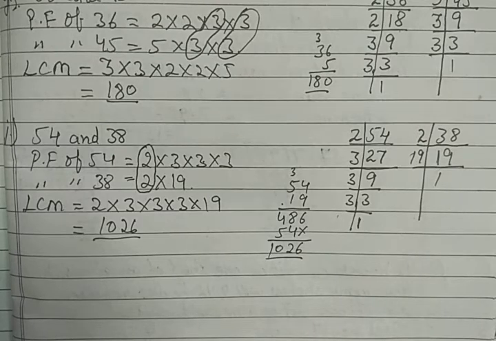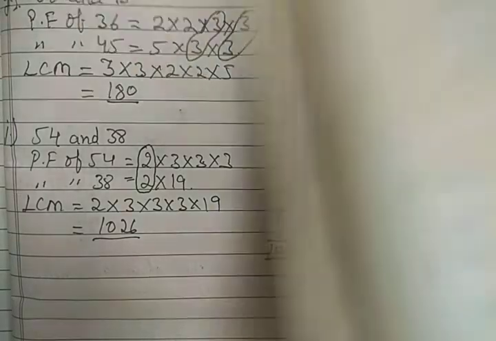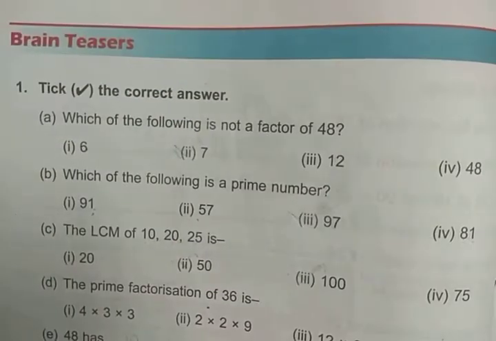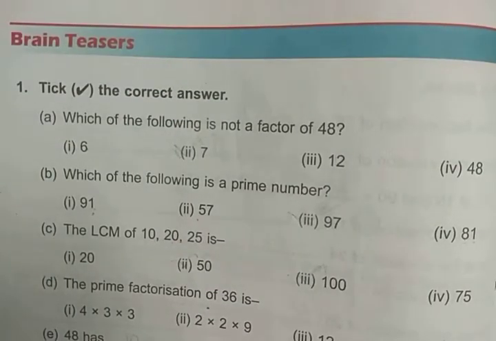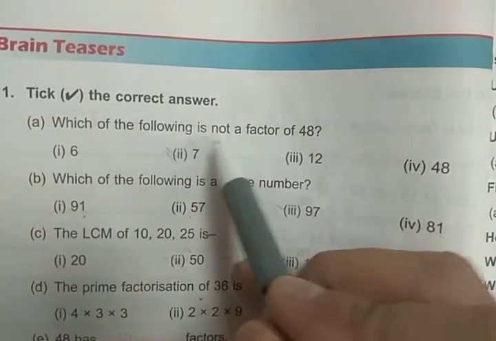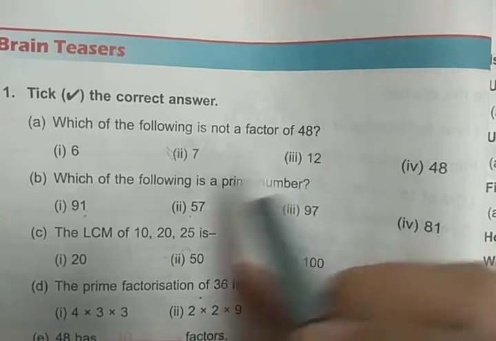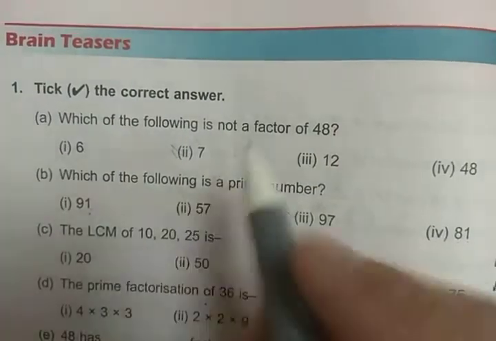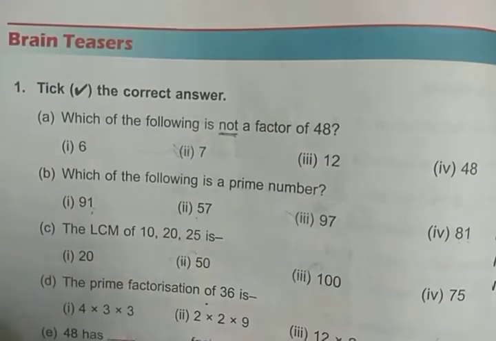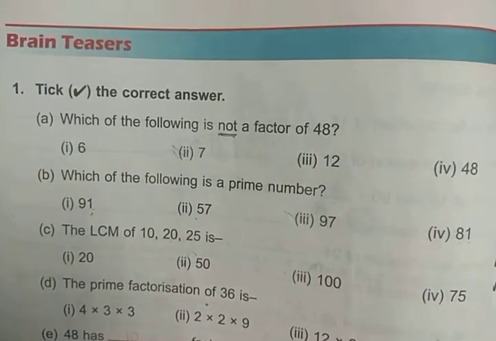Now our chapter is finished. We will move to the brain teaser of this chapter. Here is the first question, that is multiple choice question. Tick the correct answer. Now the first question is, which of the following is not a factor of 48? Is not a, that means you have to see which of these number is not a factor.